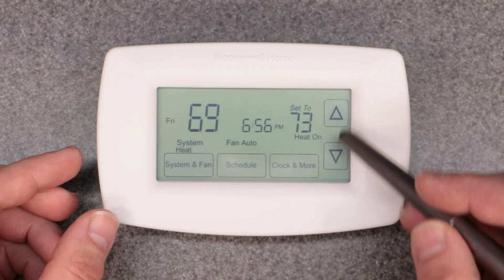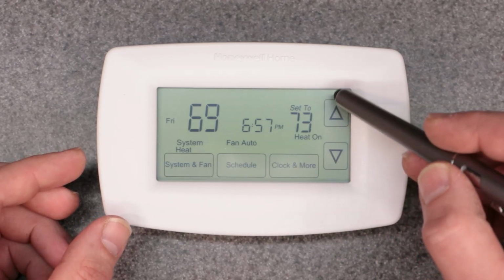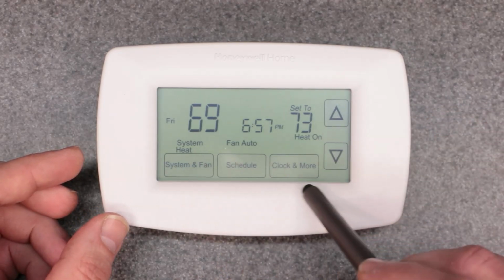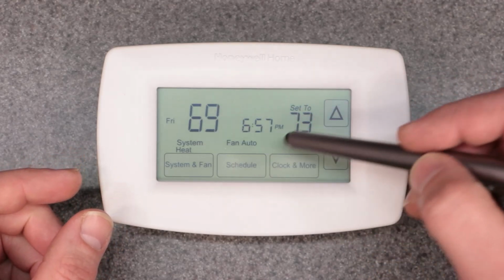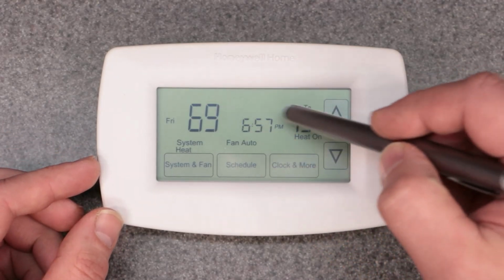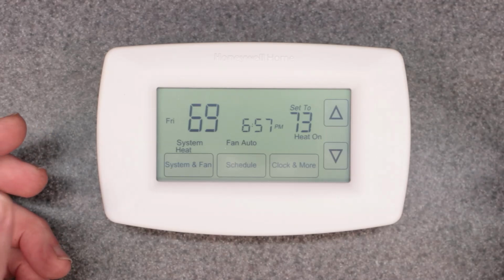You really only have 5 touch screen buttons here. So you have the up and down arrow, and then you have 3 buttons across the bottom, and then the rest of the screen here does nothing, okay? So if you click on the rest of the screen, it's not going to do much.